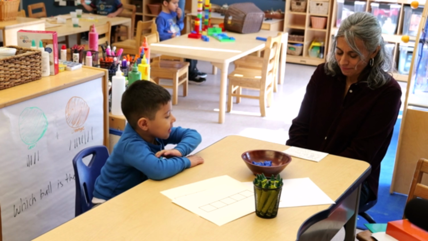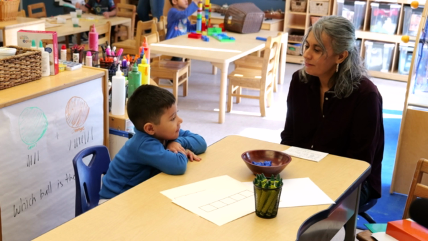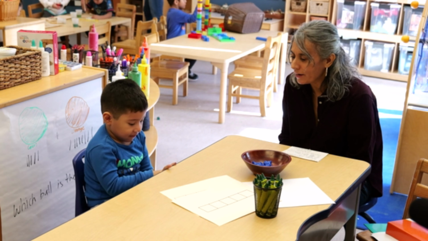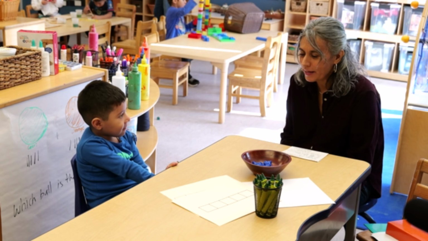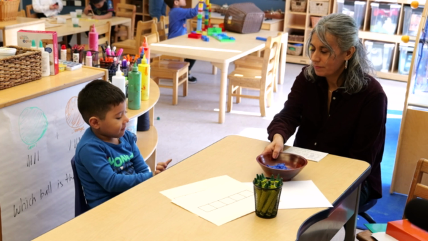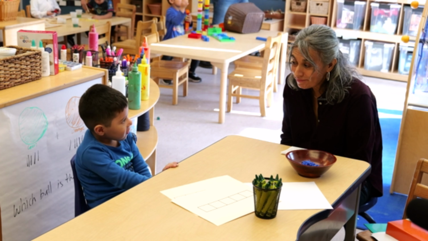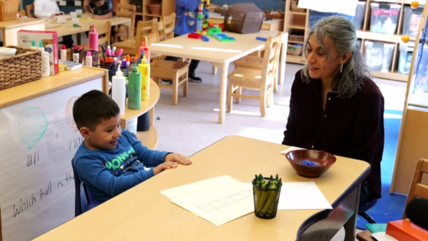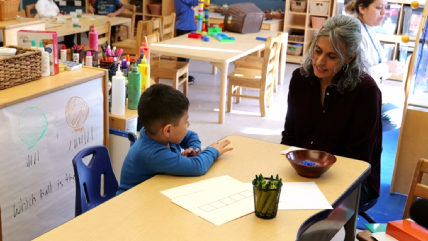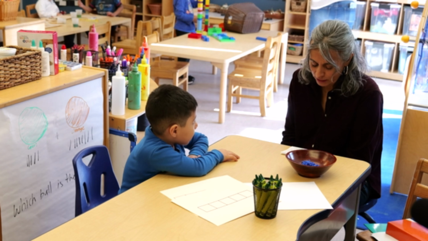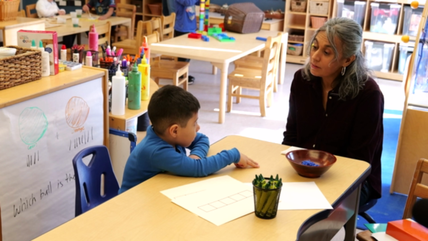Okay. There were 3 bears at the playground. 2 more bears came. How many bears are at the playground now? 4 bears at the playground. Were you showing me on your fingers? Let's see, can you show me? I think we started with 3 bears. Can you show me 3 bears at the playground?